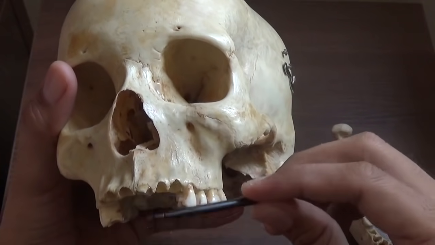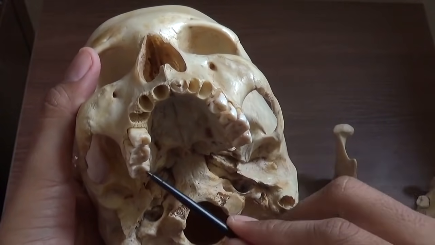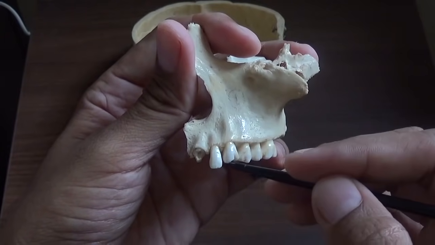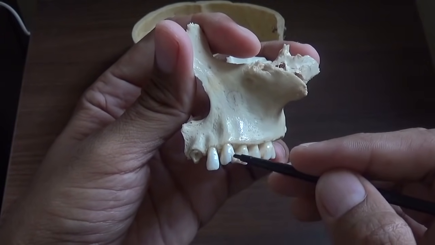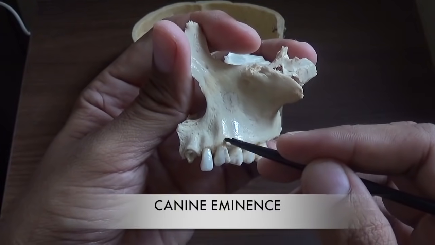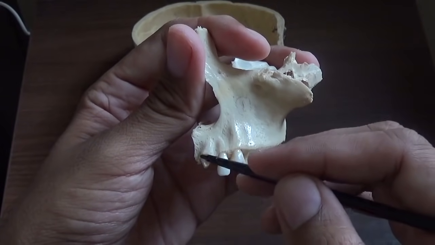Below it forms alveolar process, you can see over here, and that is having sockets for the teeth. If you see the alveolar process in this portion, this is canine tooth. So above that there is an elevation, this is called canine eminence, and medial to that there is a depression which is situated above the incisor.